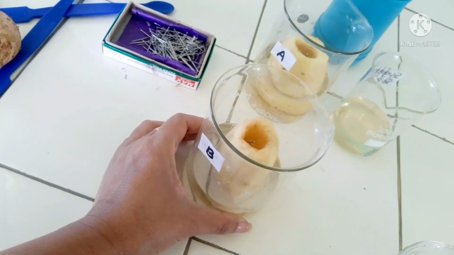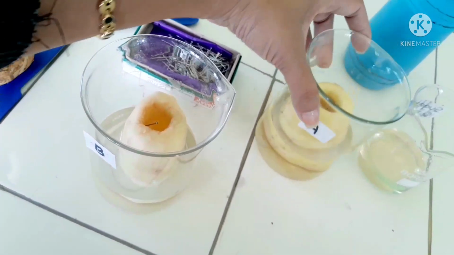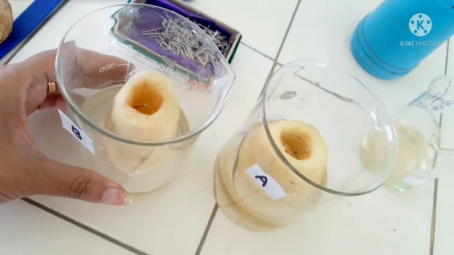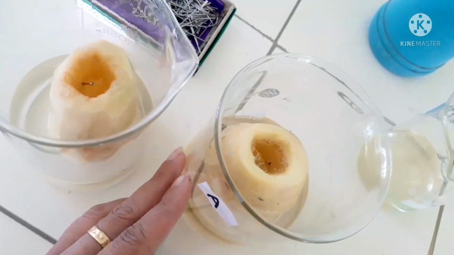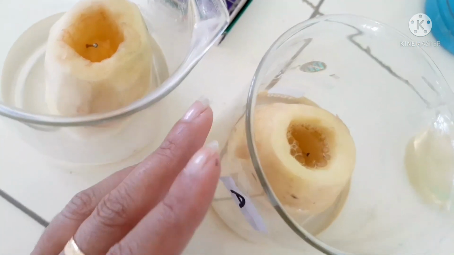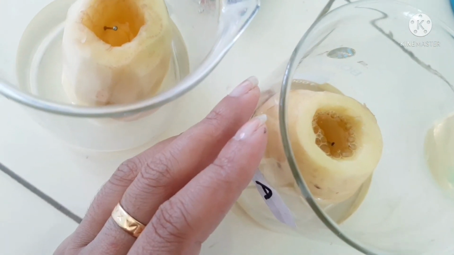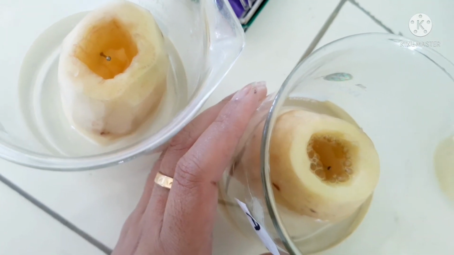So this is beaker B, and here we have beaker A. So we can clearly see the rise in the level in case of beaker A. The pin is almost immersed inside the water.